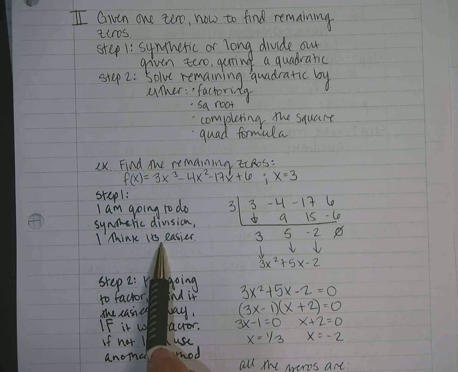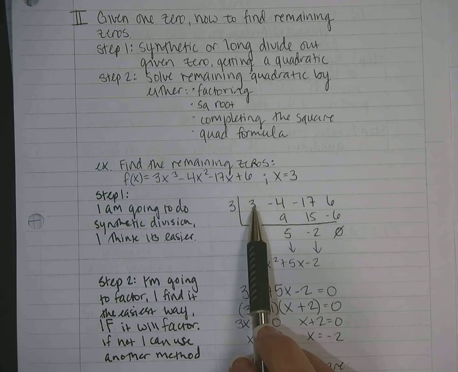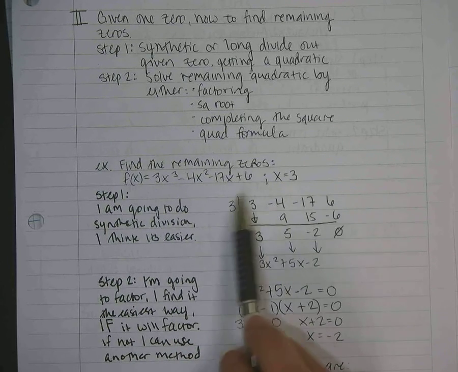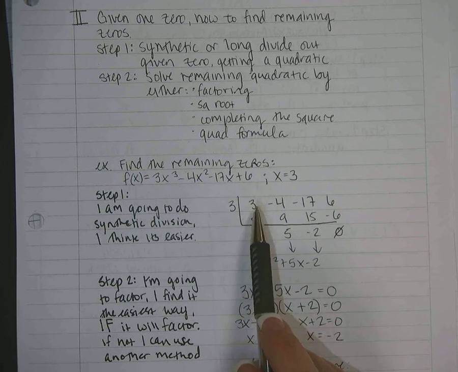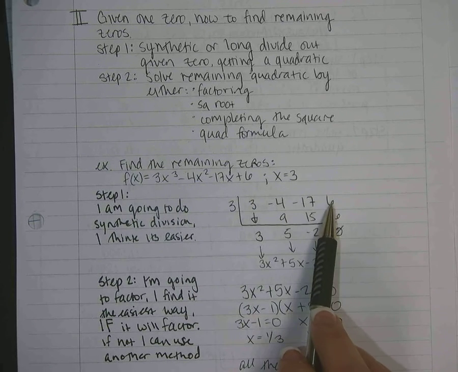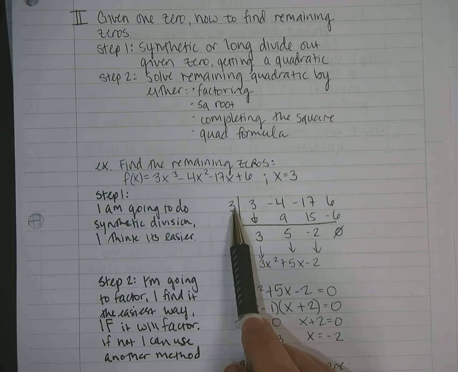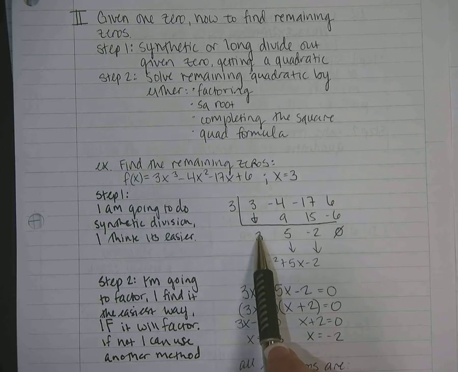So I started out doing synthetic division. I think it's easier. You first write down all your coefficients from right here. So that's where my 3, -4, -17, and 6 came from. And then out here, I'm going to put my 3, which is my divisor. So I drag down this 3.